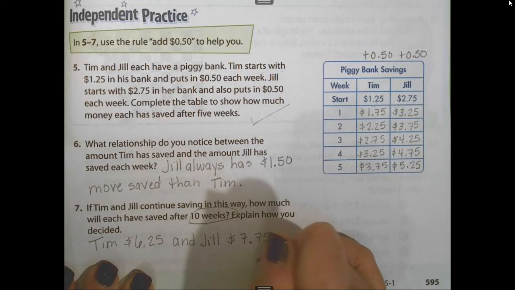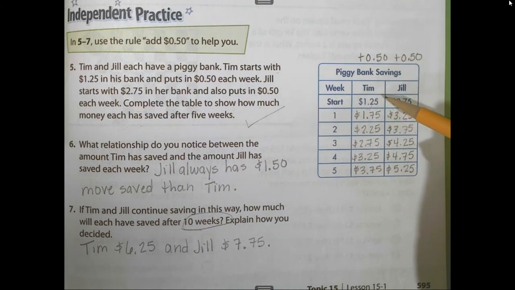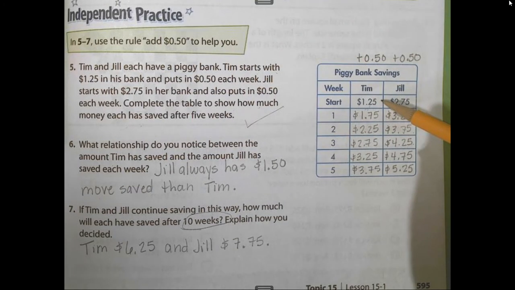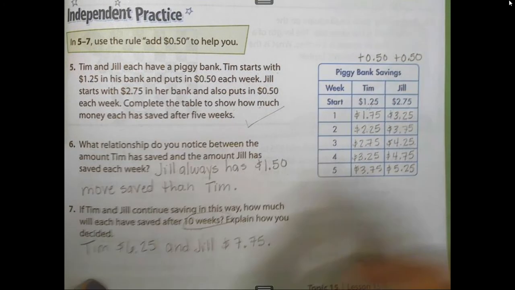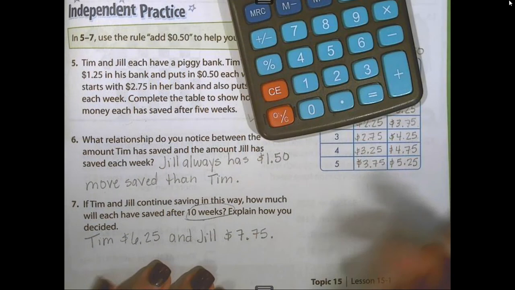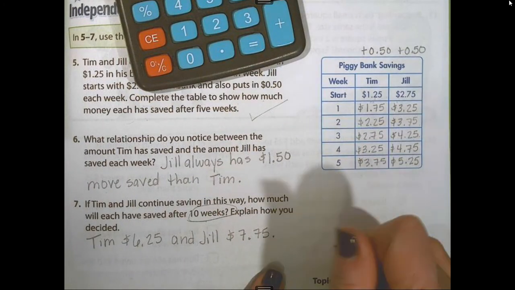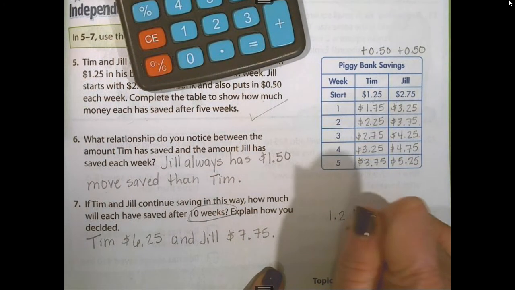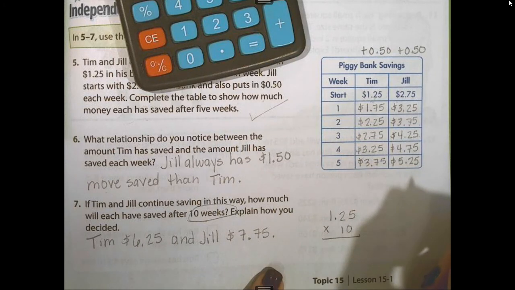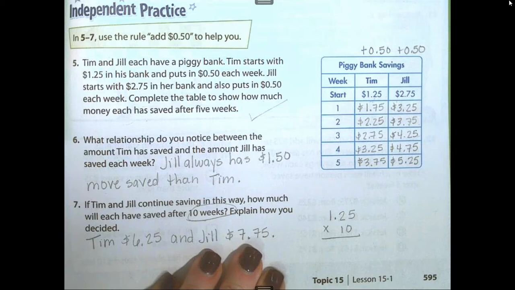$7.75. Now, what I was thinking about is if I take their starting amount and multiply it times 10. And again, it's decimal, so you're going to have to use your calculator. So I've got mine right here. If we take Tim's starting amount, he has $1.25, and if you multiply that times 10, no, I'm sorry, that's not what I did at all.